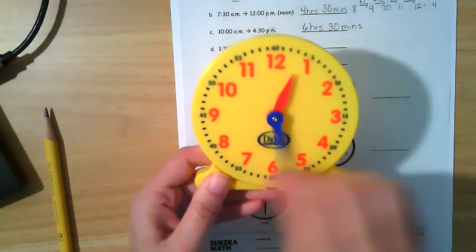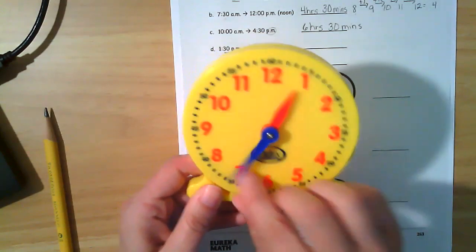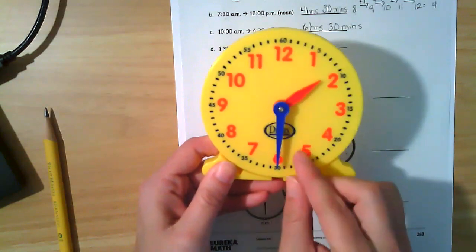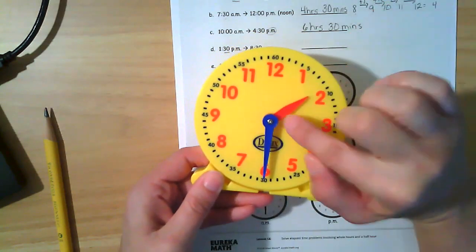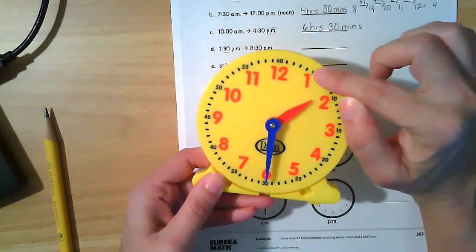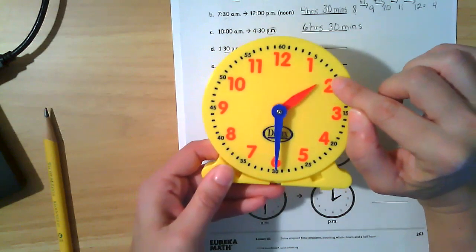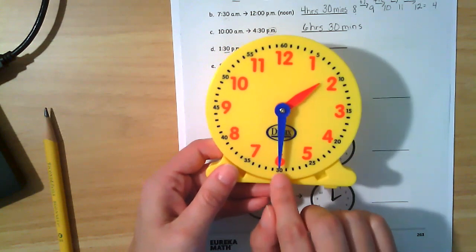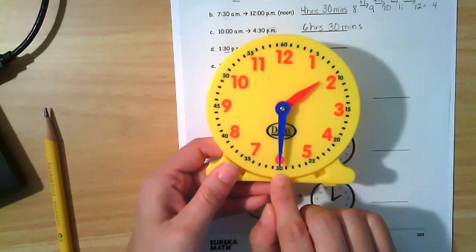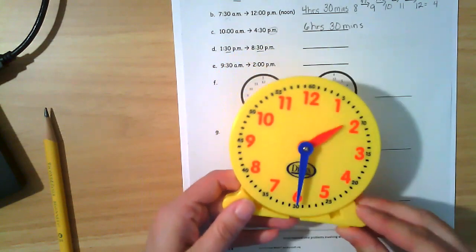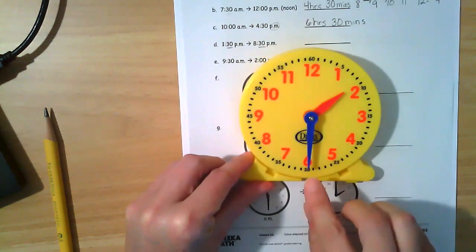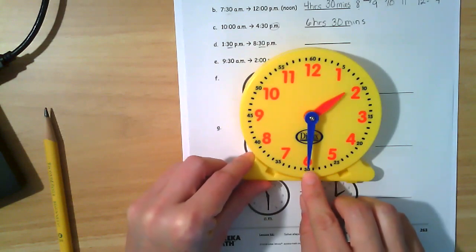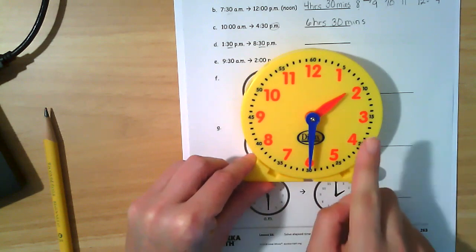So we're starting at 1:30. So my hour hand is between the 1 and the 2, and my minute hand is on the 6, which as you can see right here, that's 30 minutes, right? Now, each time the minute hand gets back around to 6, it will have been 1 hour that passed.